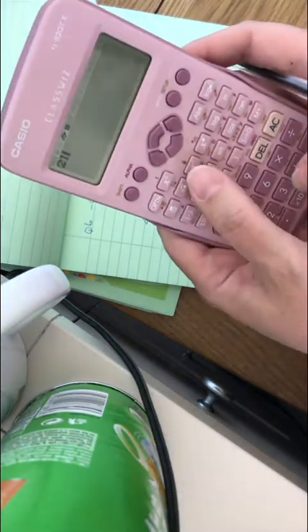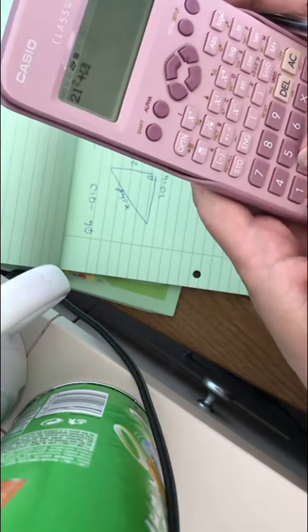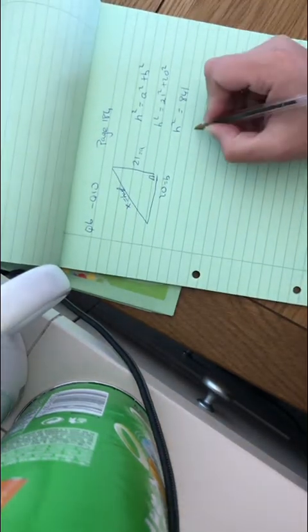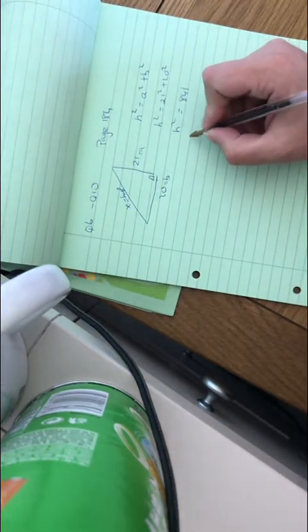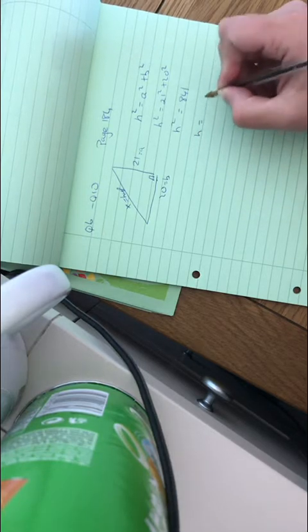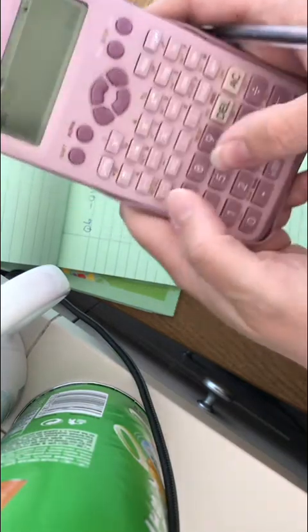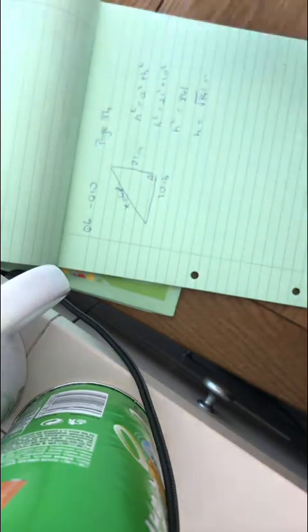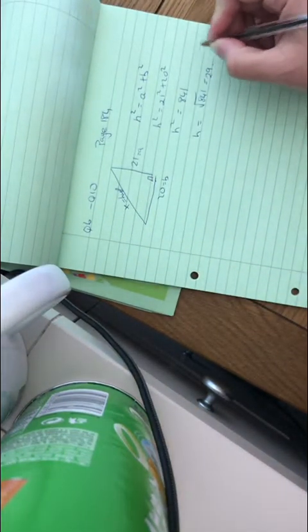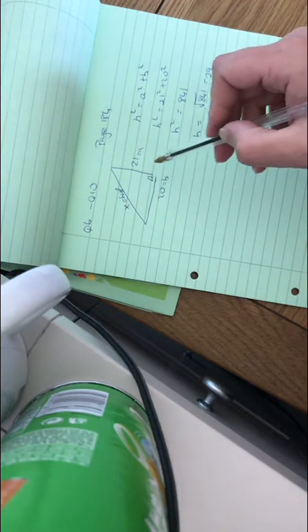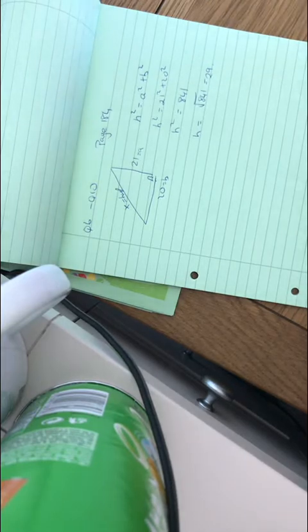So 21 squared plus 20 squared is equal to 841. And then to get rid of the little 2, we put the hat on, or the square root. So it's the square root of 841, and the answer is 29. Before we leave, we make sure it makes sense. Hypotenuse is 29, these are 21 and 20. It makes sense. Hypotenuse should be the biggest side.